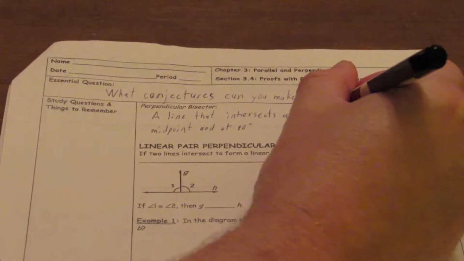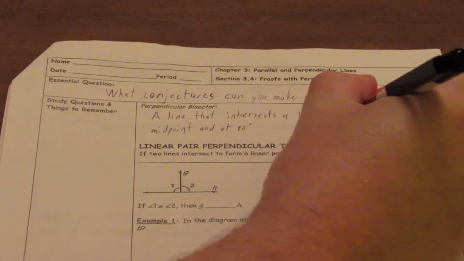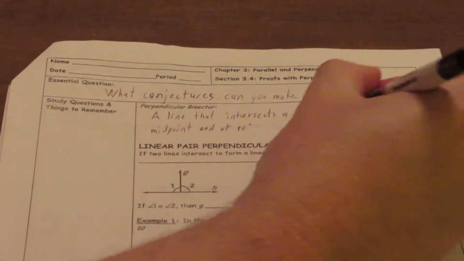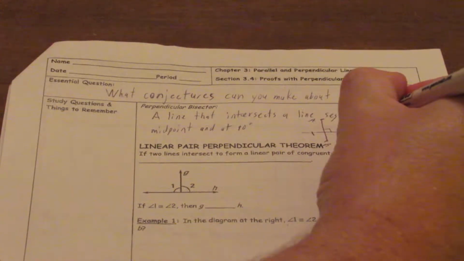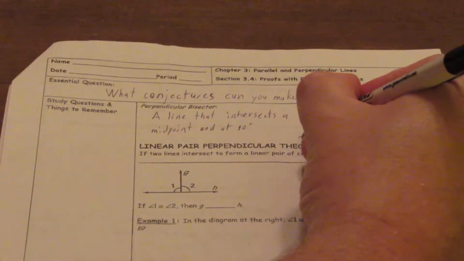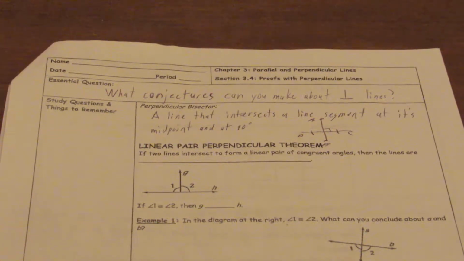So if we draw lines here, there we have them meeting at 90 degrees. There I have it cut in half. So if we're looking at these lines, AB is the perpendicular bisector of DC.